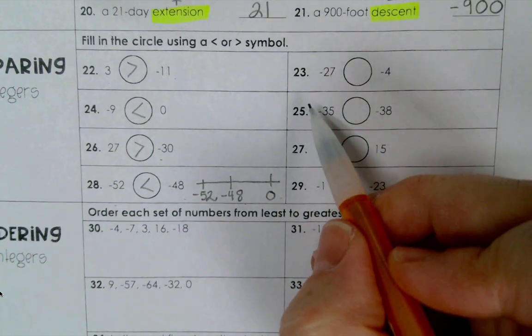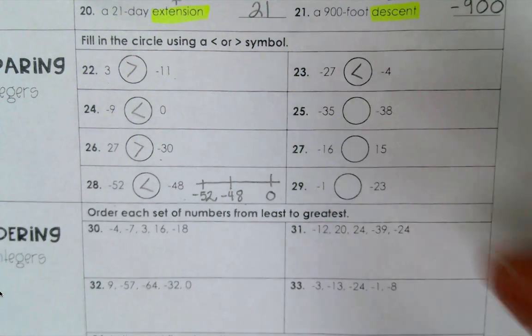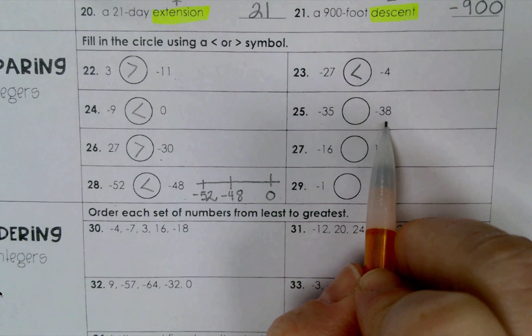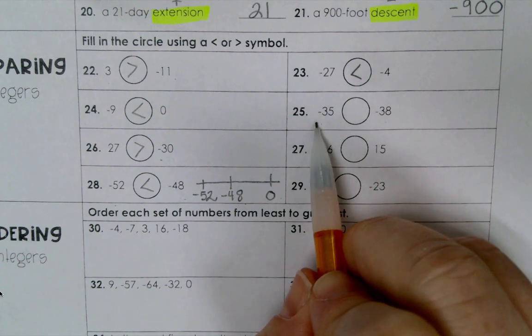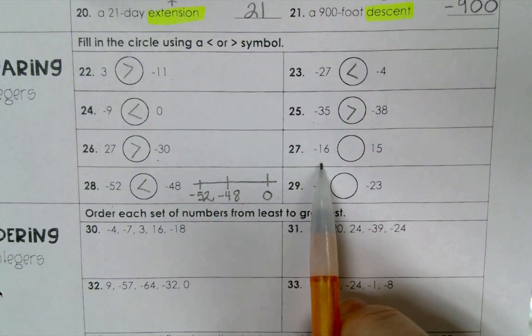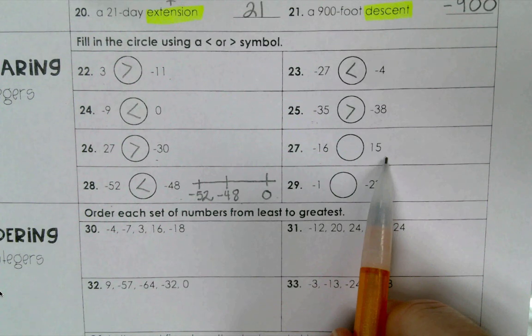I have negative 27 and negative 4. Who is closer to 0? Negative 4. I have negative 35 and negative 38. Who is closer to 0? Negative 35. I have negative 16 and positive 15. Okay?